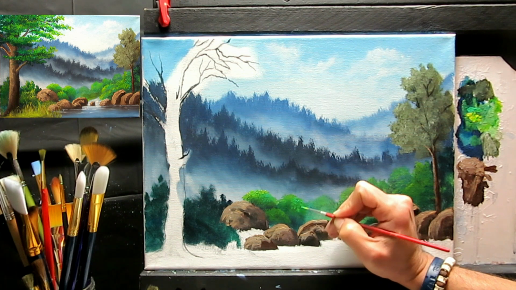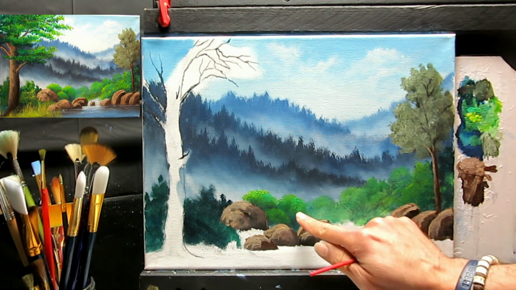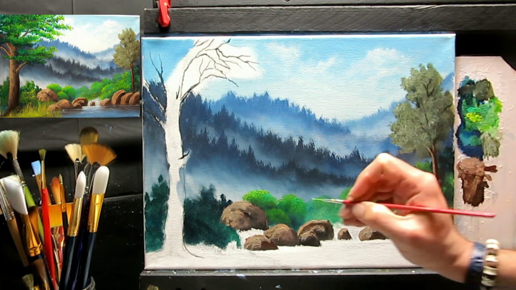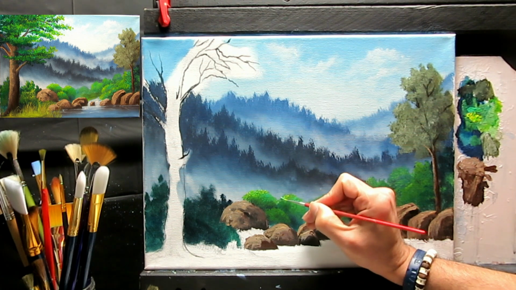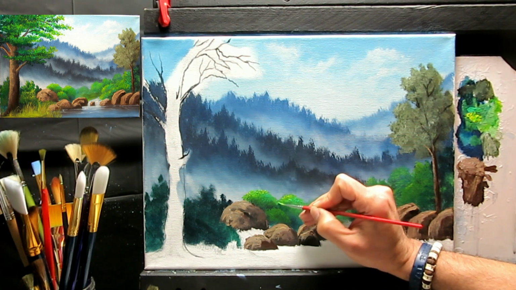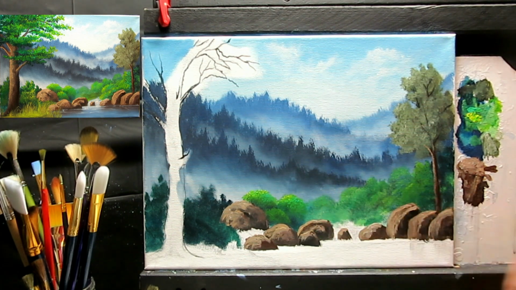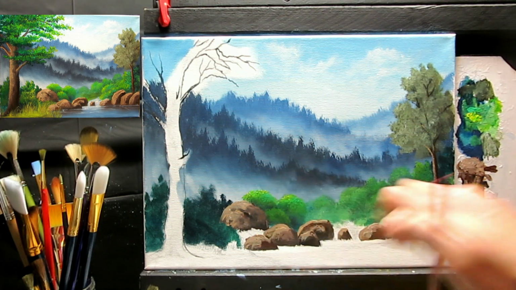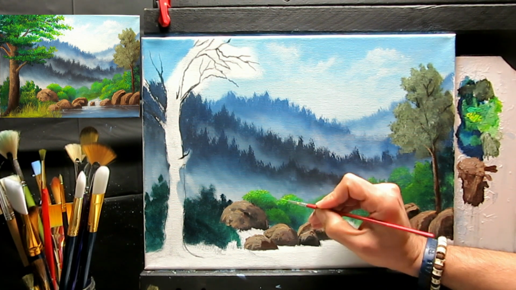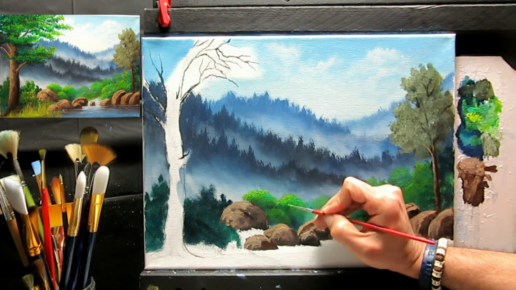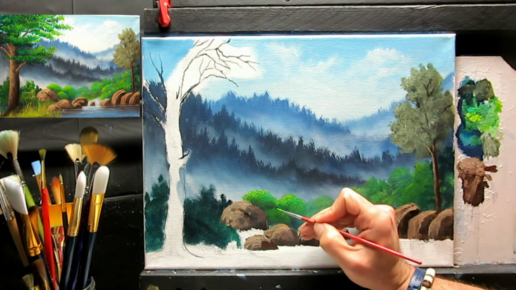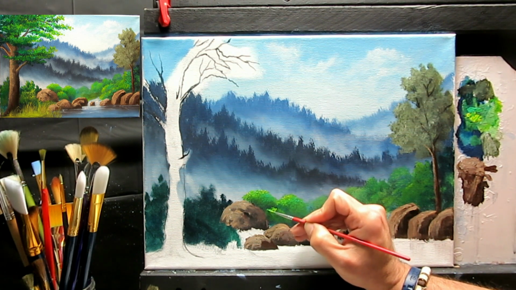So I'm working with just the light green and just blend it, and a bit of yellow. Now compared to before, you see it's not as flat, and they start looking like some bushes, somehow believable. And same idea here.